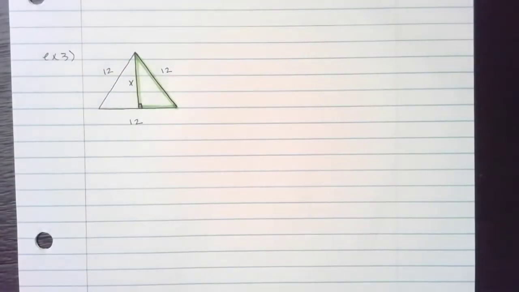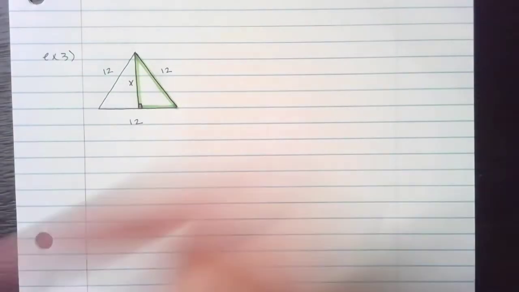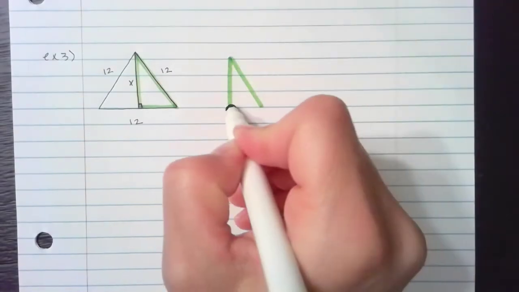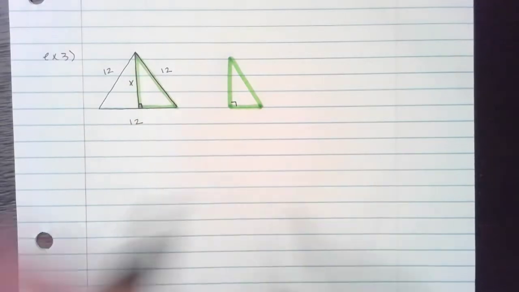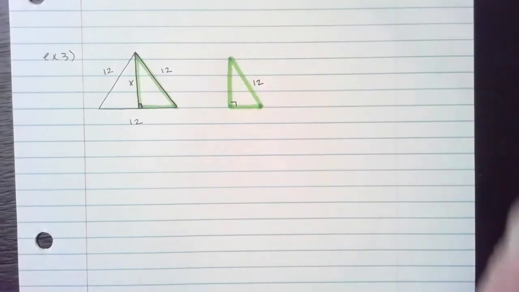If I'm just asking you for the height of one of those triangles, this one or that one, then redraw it over here so that you're not worried about anything else that's going on. It might sound tedious, but this little tiny movement of separating it from the big triangle could be a game changer. So at this point, my hypotenuse is 12, but in order to use the Pythagorean Theorem, I need to use one of the legs.